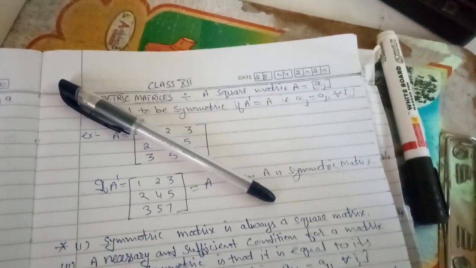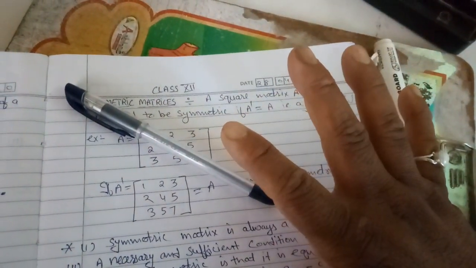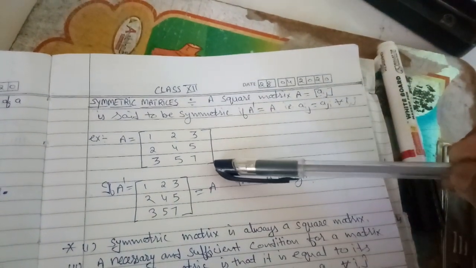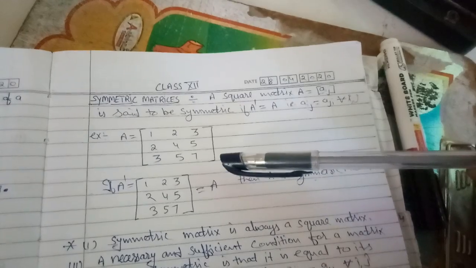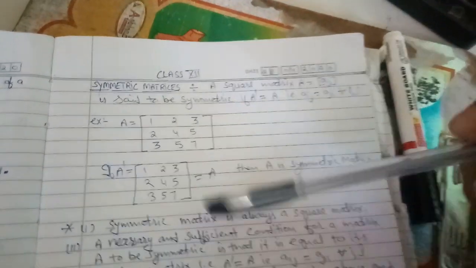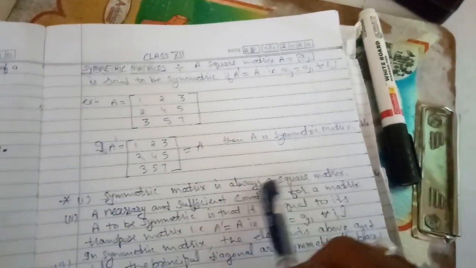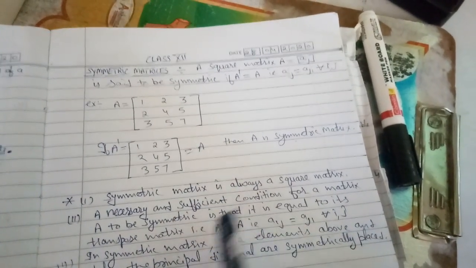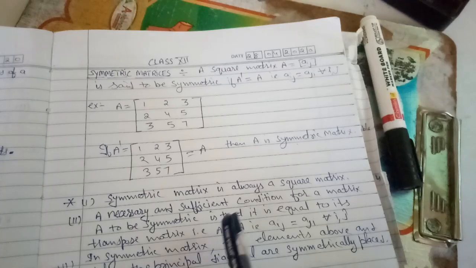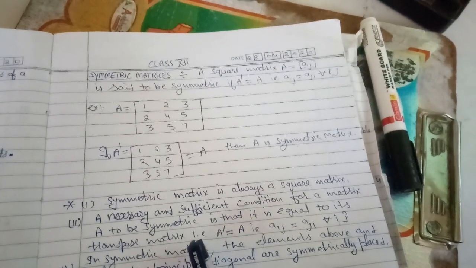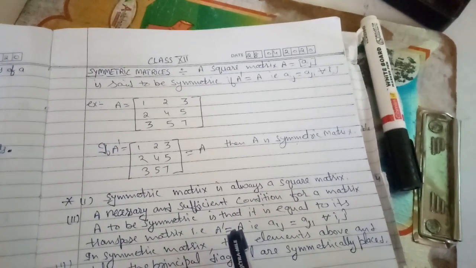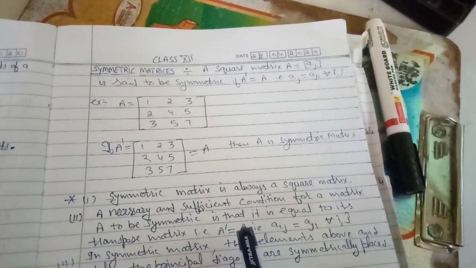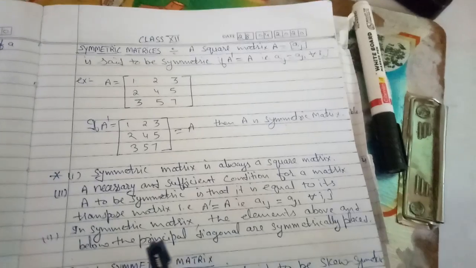Second thing, one more thing is that a symmetric matrix we can find only for a square matrix, like here with order 3 by 3. So by all these things we conclude that a symmetric matrix is always a square matrix. And the necessary and sufficient condition for a matrix to be symmetric is that it is equal to its transpose. That means if the transpose of any matrix is the matrix itself, then we can say that it is a symmetric matrix.